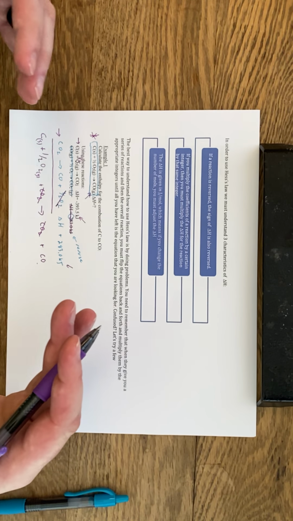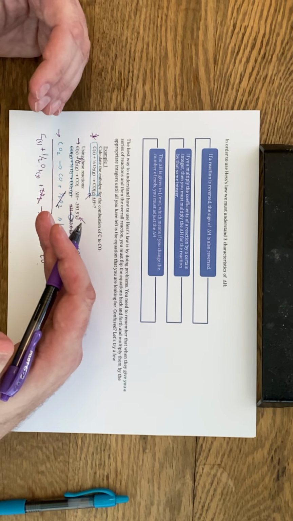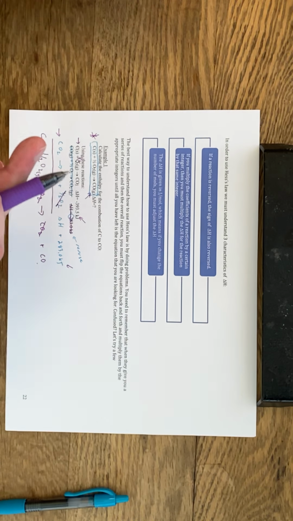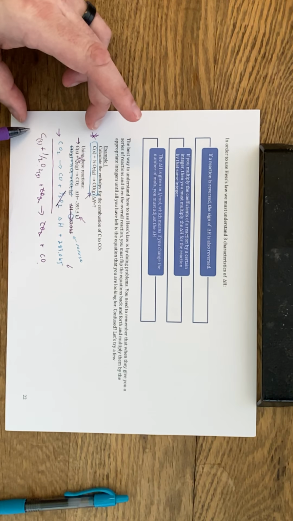So anytime you have a series of steps, you can add them as if they're an arithmetic problem and cancel out units that are on opposite sides to end up with an overall equation.